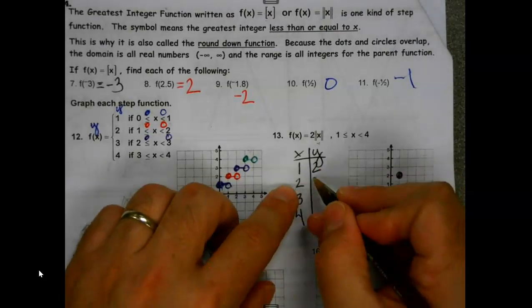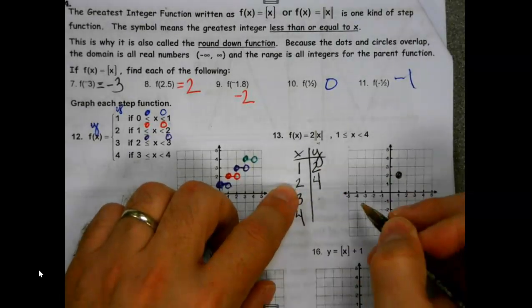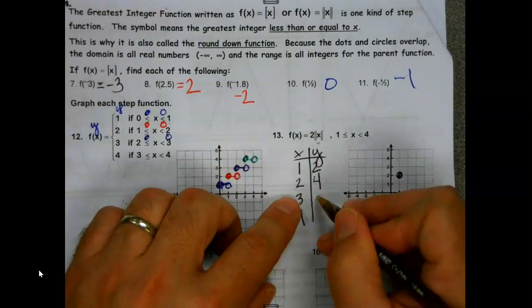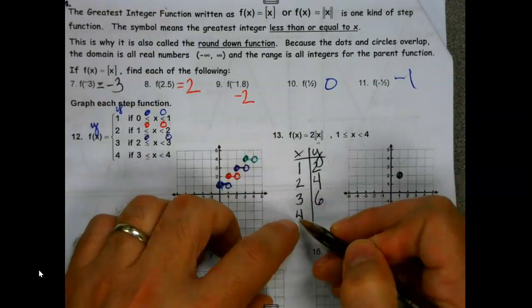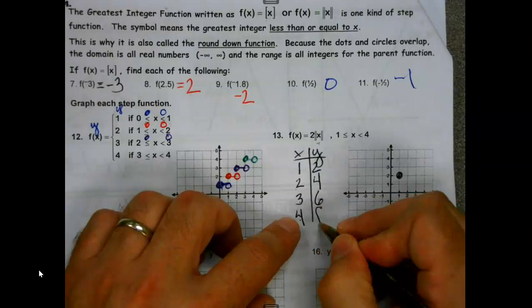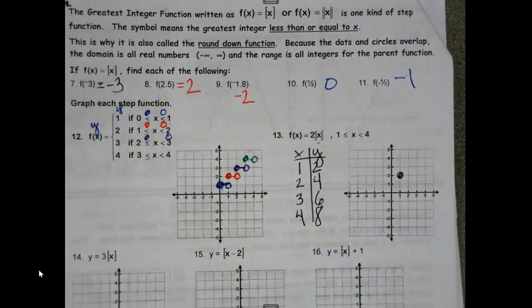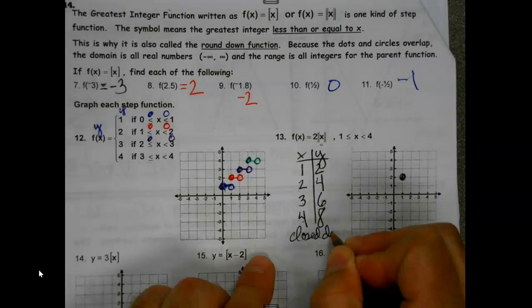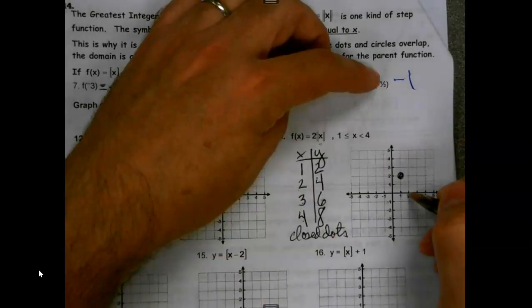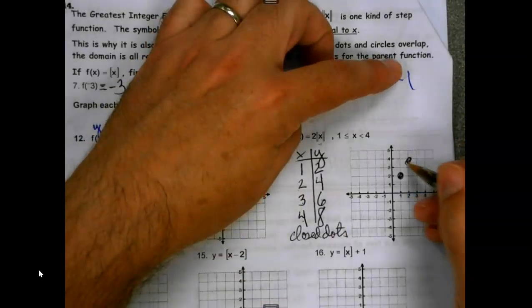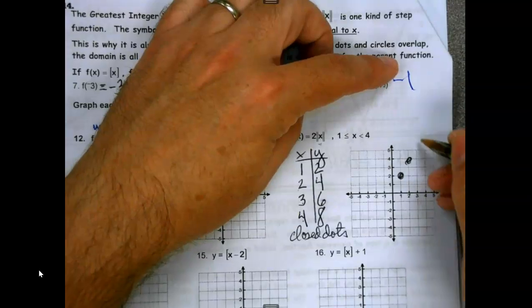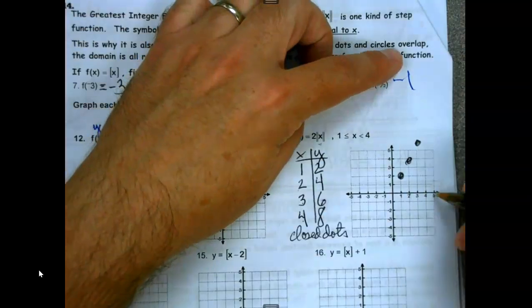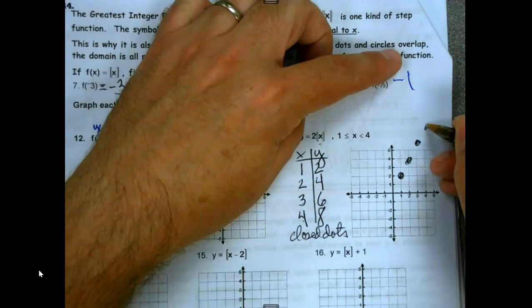If I plug in 2, I get 4. If I plug in 3, I get 6. We're just multiplying 2 times my x value. Those are going to be the spots where your closed dots are. So 2, 4, and of course I did not make my graph large enough, but we're going to wing this as best we can.